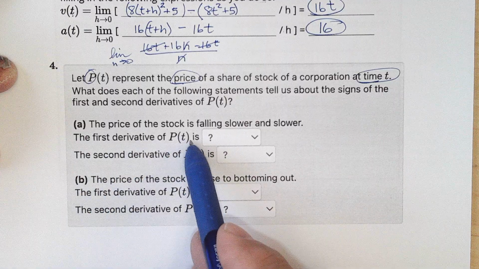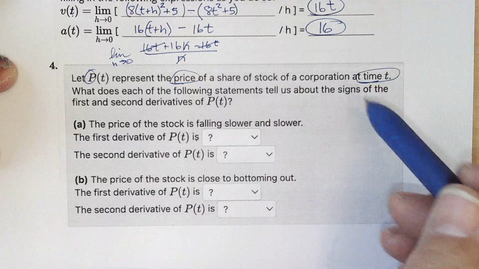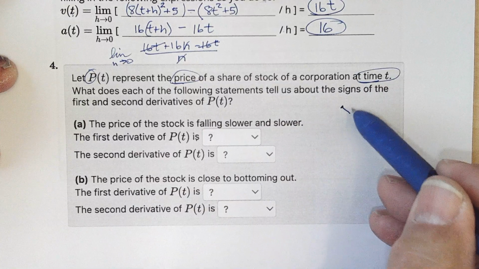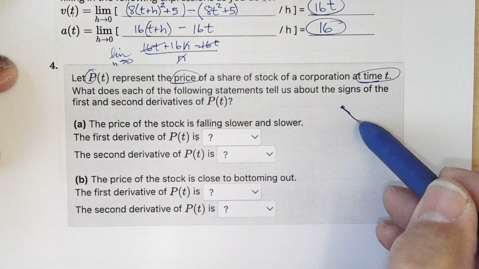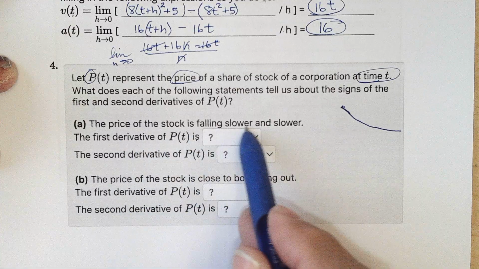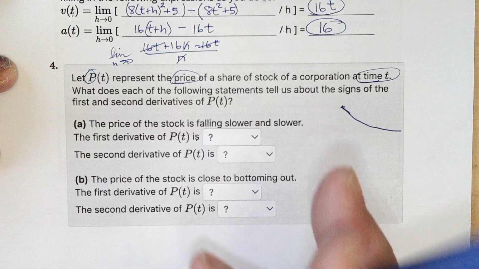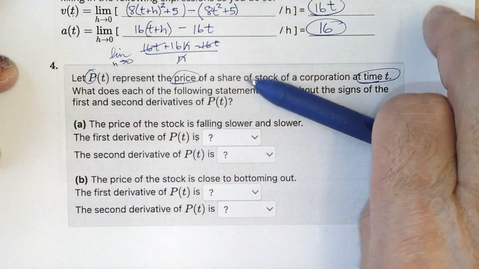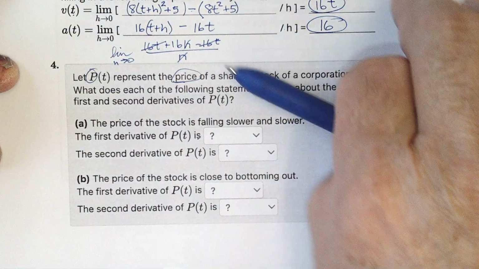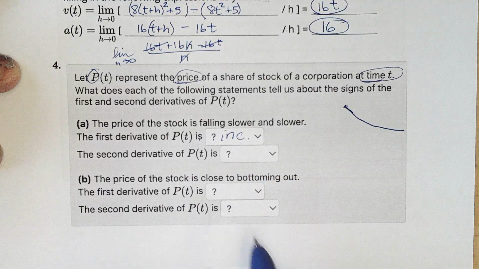The first derivative of P of t is, okay, so the price, whatever it is, is falling, but it's falling less quickly. So for the first derivative, that's the slope. The slope is, therefore, getting less negative, getting more positive, so it's increasing. I think that's what one of the choices is.